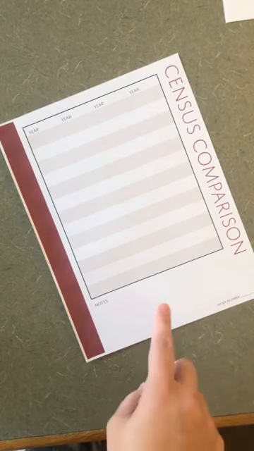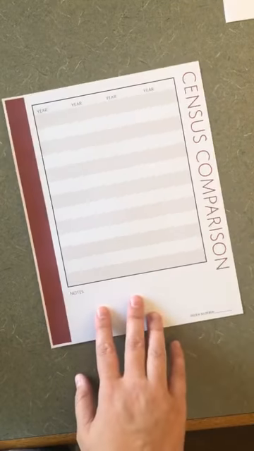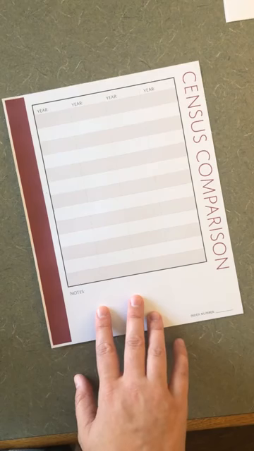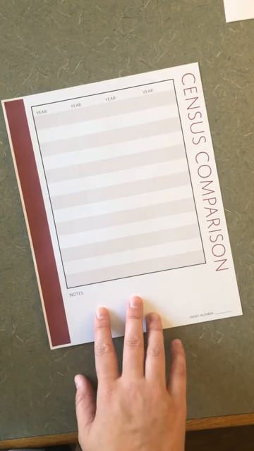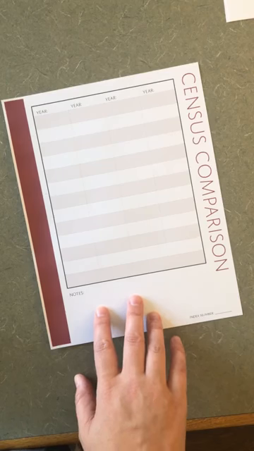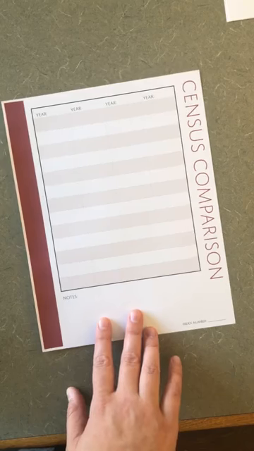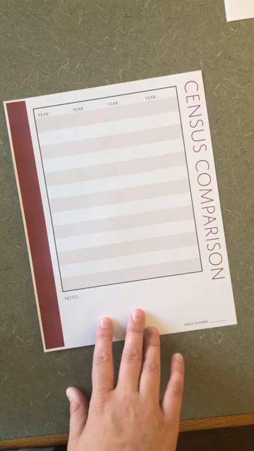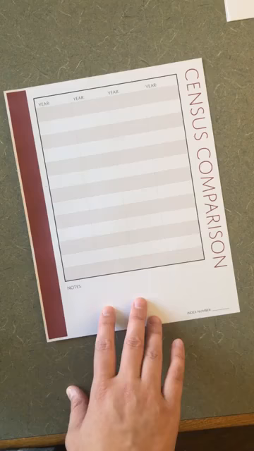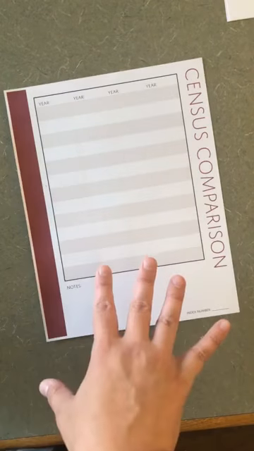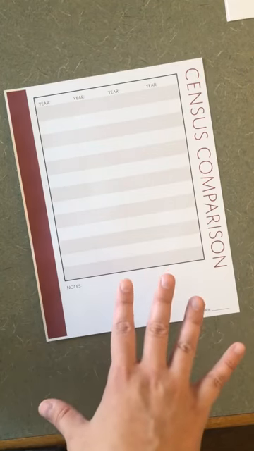Let's talk about using tables. So this is the census comparison page. Many of you have it. I know it's in the US bundle. I can't remember if it's in the other one. And I've had some questions about how to use it. So I've done little quick tutorials, sort of one-on-one with people. But basically, this is a page where you're using a table to organize your research.